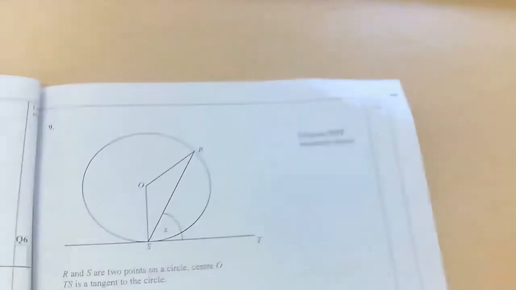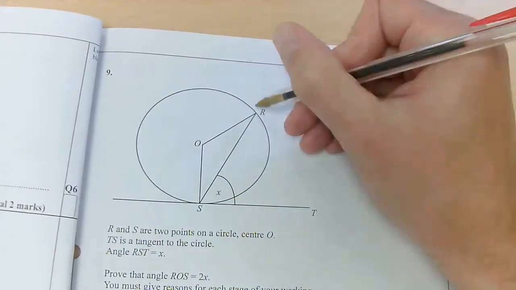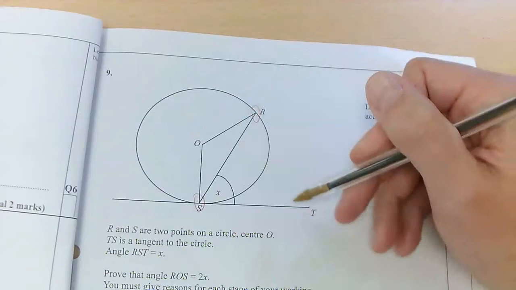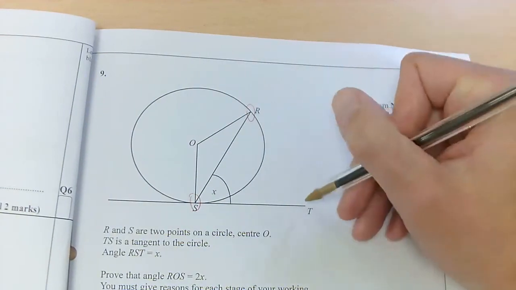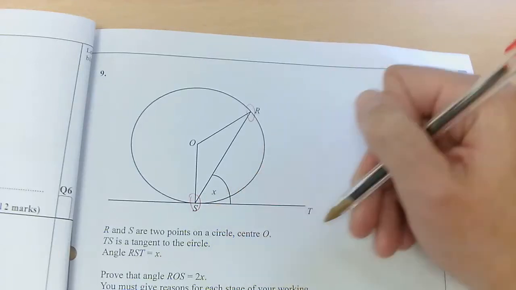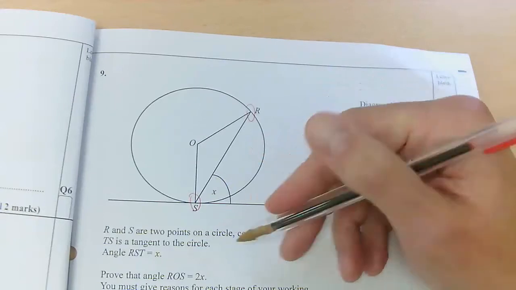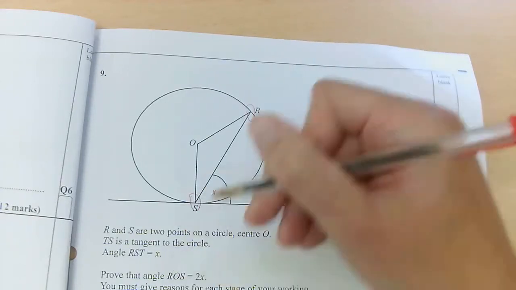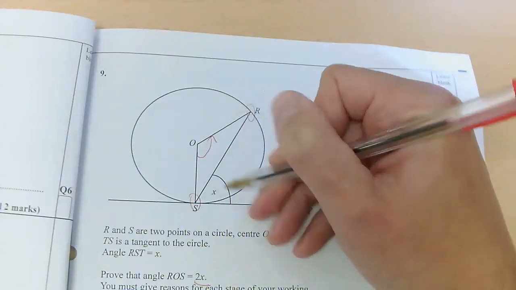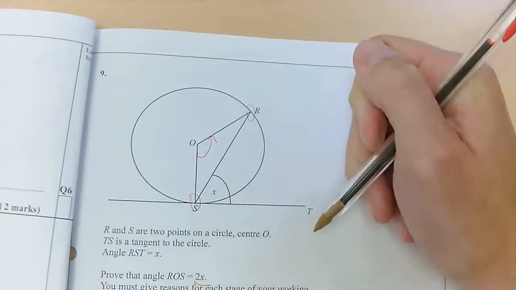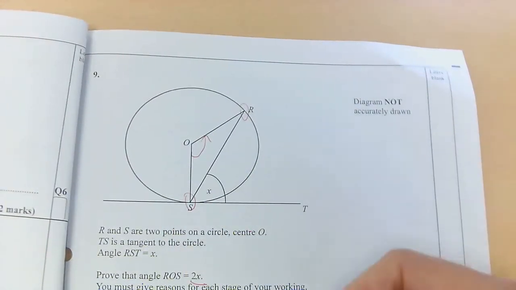Okie doke. And finally, question 9. R and S are 2 points on a circle. Center is O. TS is a tangent to the circle, so we can see that along the bottom. And RST equals x. Prove the angle ROS, which is that angle in there, is 2x, or twice this angle here from the tangent. And you must give reasons for each stage of your working.